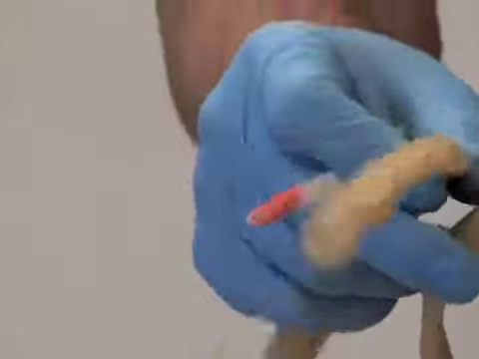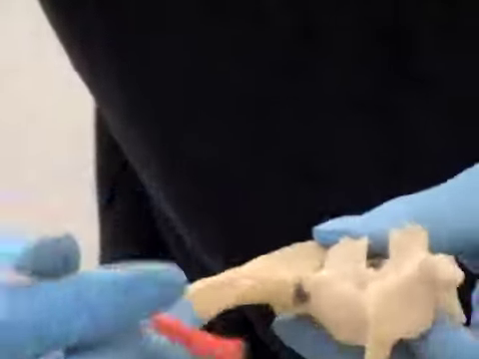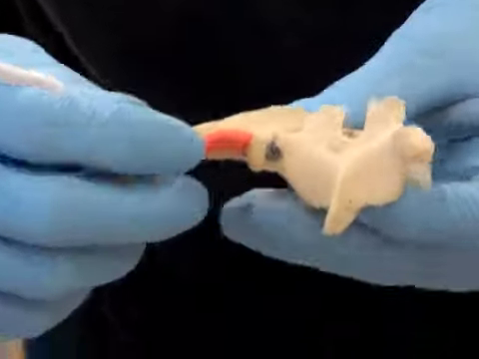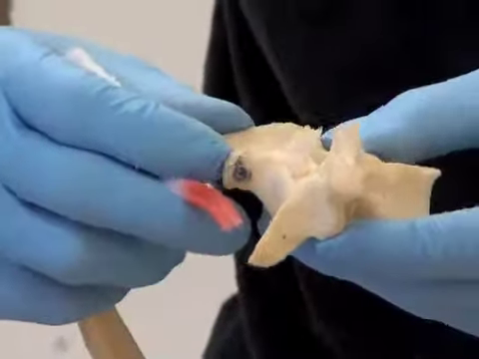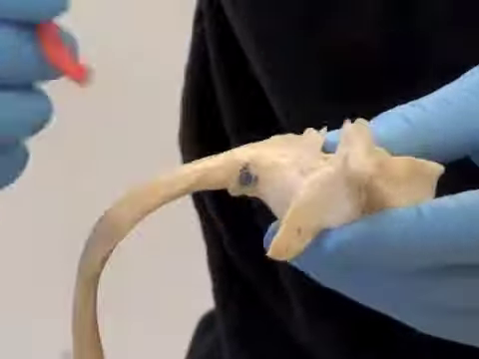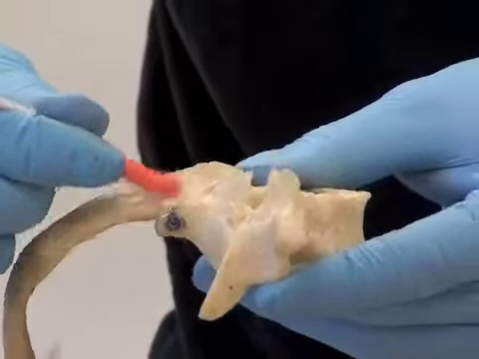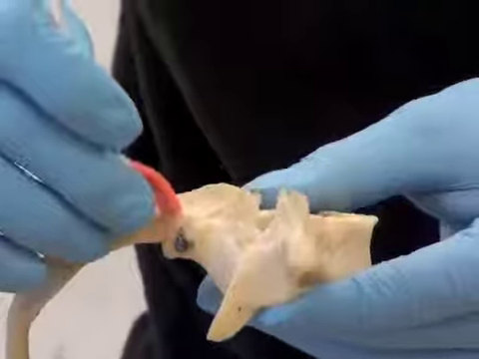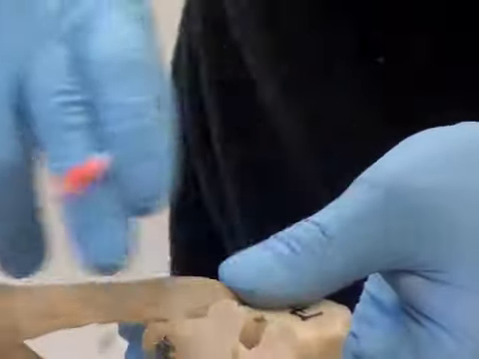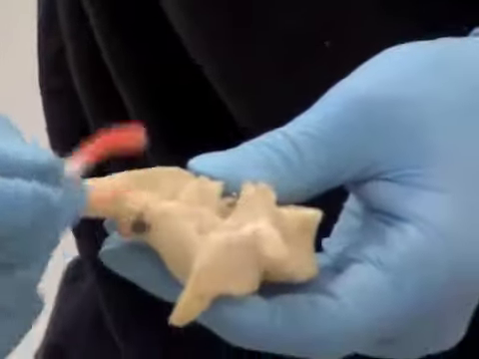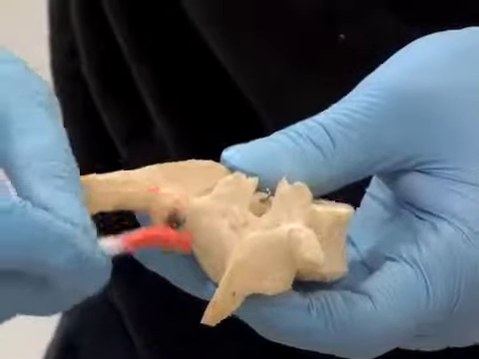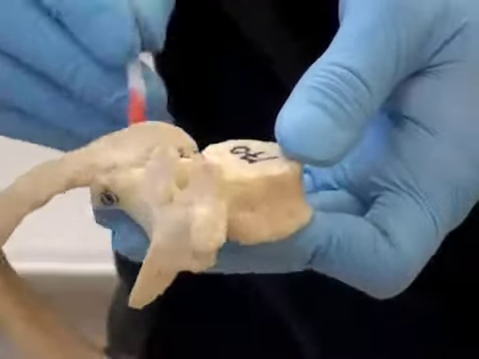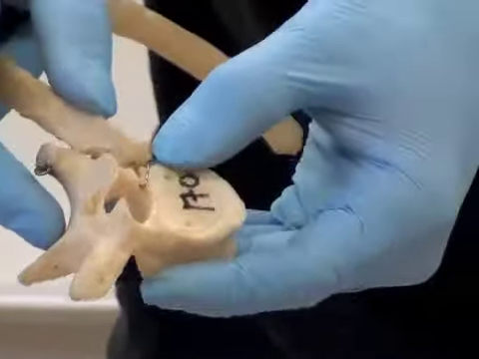And that's the one that's actually going to articulate with the costal facet of the thoracic vertebra. So you have numerous articular processes, the two that belong with the head, the other one that belongs with the tubercle. The articular process of the tubercle, farther along the rib, articulates with the costal facet of the thoracic vertebra. The two superior and inferior articular processes on the head of the rib articulate with the vertebral body.